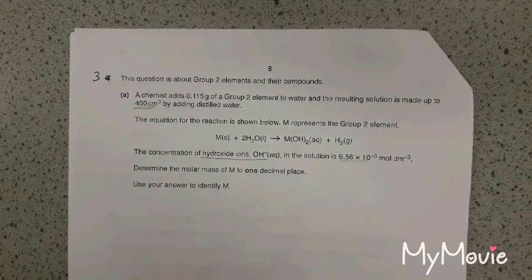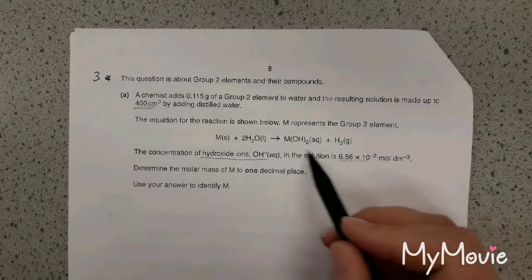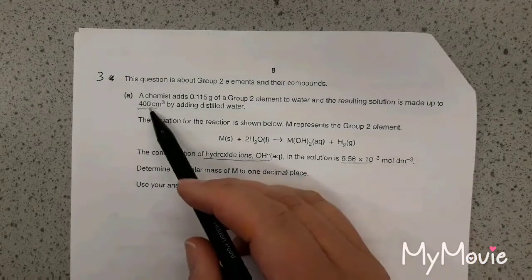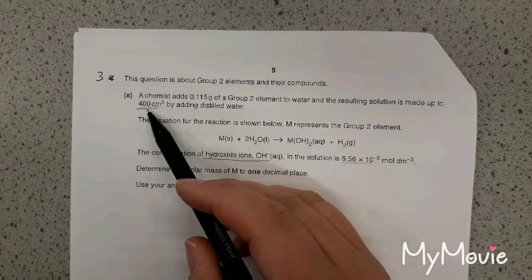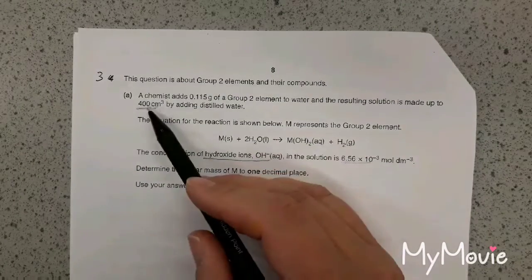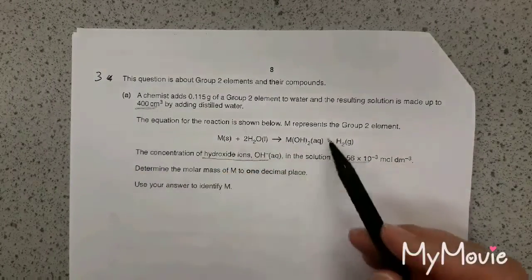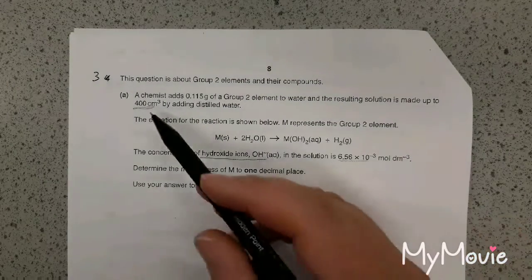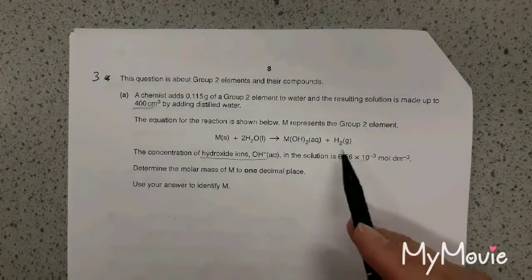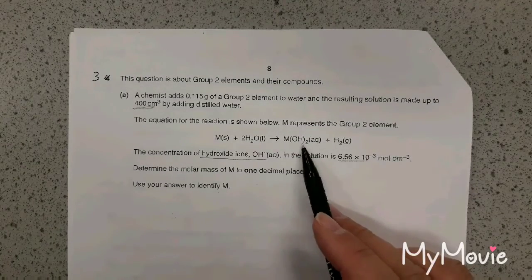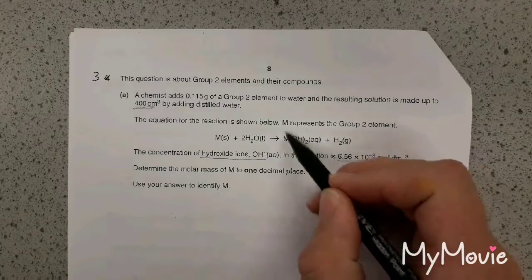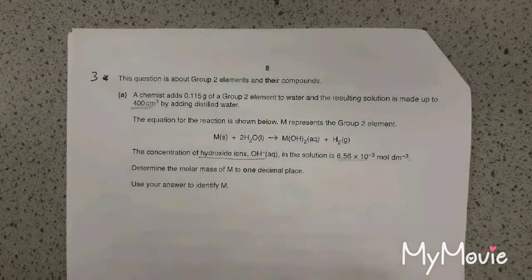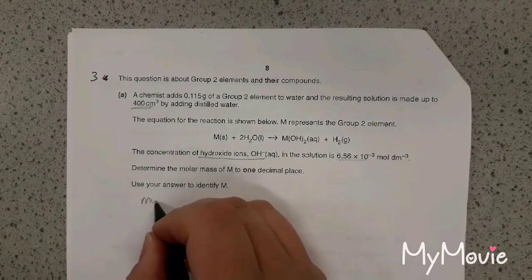Determine the molar mass of M to 1 decimal place. So I know the quantity of hydroxide ions in a certain volume of the solution. By reacting my group 2 metal with water, and making my hydroxide, I now know how many hydroxides are present in this solution, so I can work out a number of moles of the hydroxide ions, not the MOH2, because I don't know what M is, but I can work out moles of the hydroxides on their own. So let's look at this then.